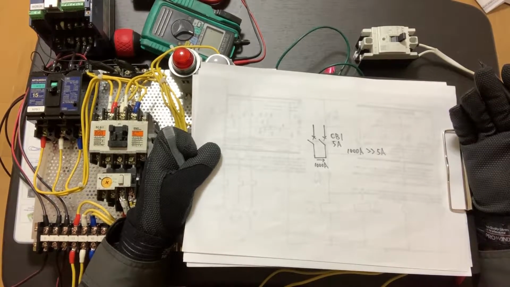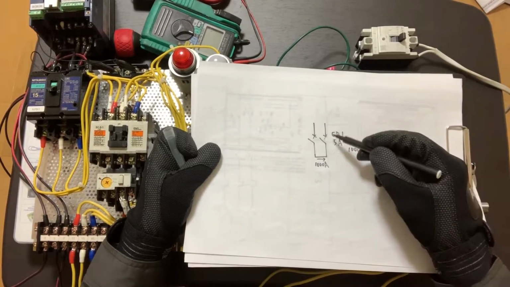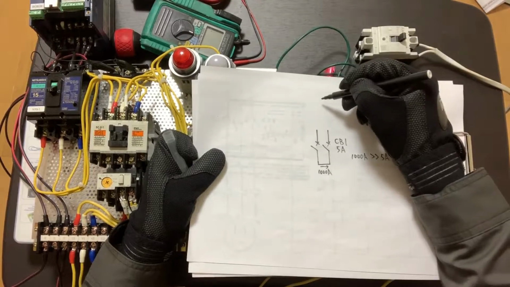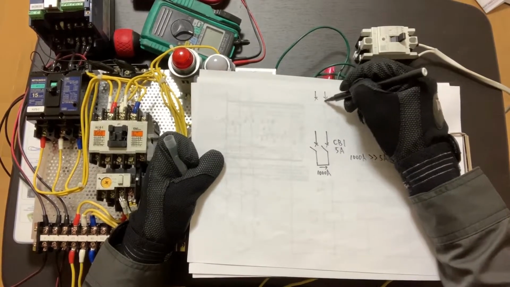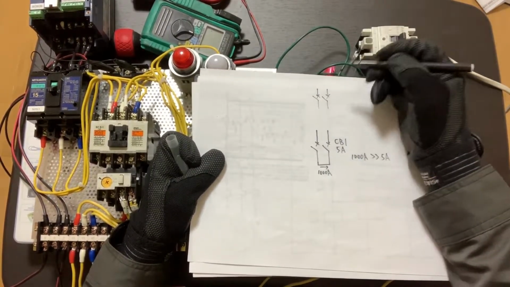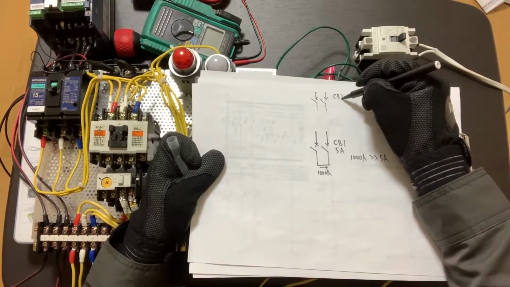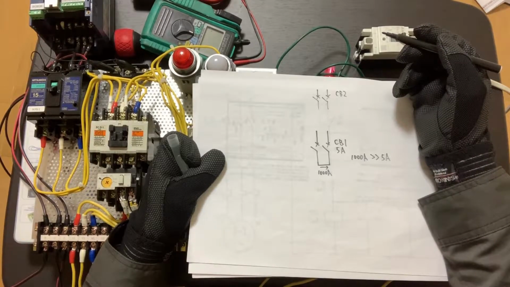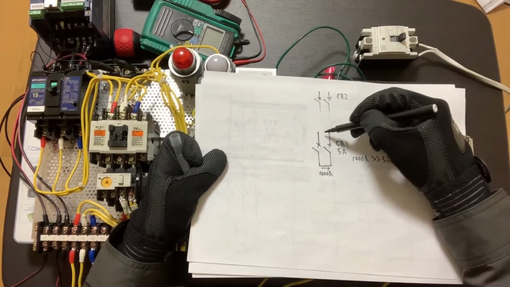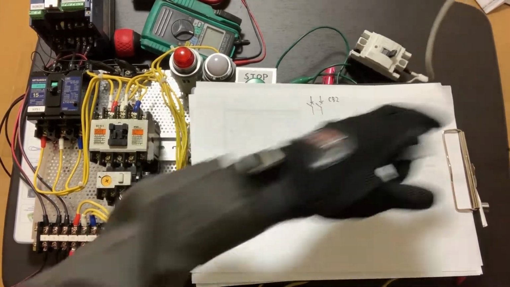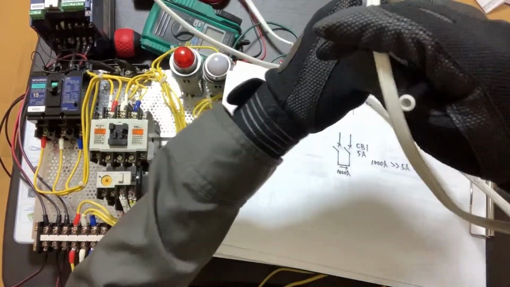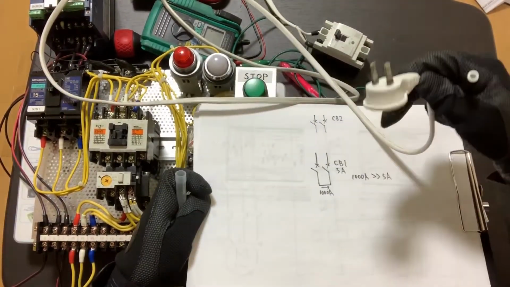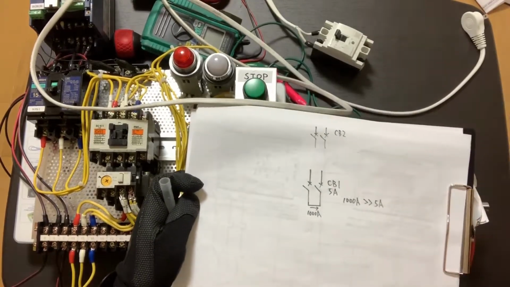So I expected this circuit breaker to trip. But as a result, another circuit breaker, let's say circuit breaker 2, was tripped. This power supply for these circuit breakers comes from this room's outlet.